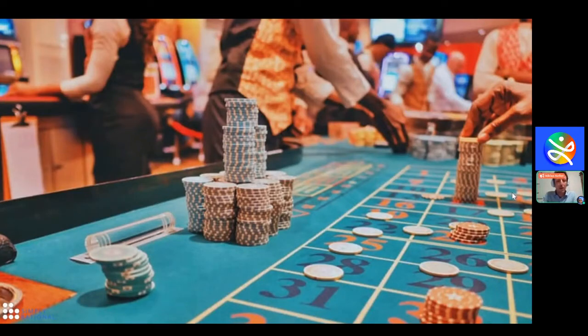Now we are at the roulette table in a casino. And I would like to ask you in the audience, maybe just by raise of hand, what you think. Is playing roulette in the casino more a situation of risk or more a situation of uncertainty? I could just have a show of hands, please. For those that think it is risk.